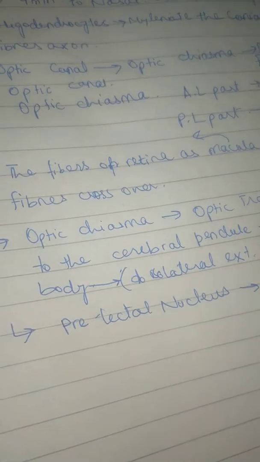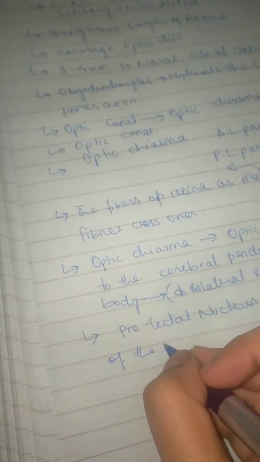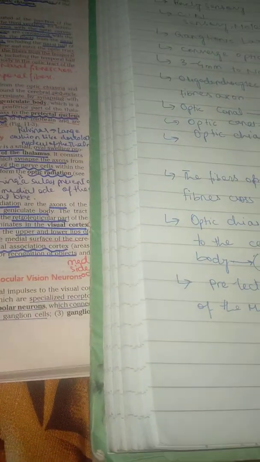They also pass towards the pretectal nucleus, basically the pretectal nucleus is present in the superior colliculus of the midbrain. Of the midbrain. So, it is concerned with reflexes there. The fibers passing there are the reason for most visual reflexes.